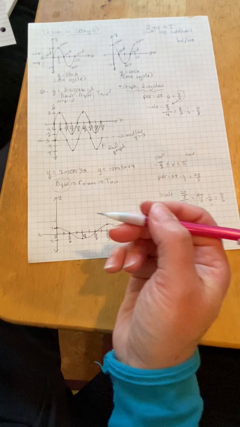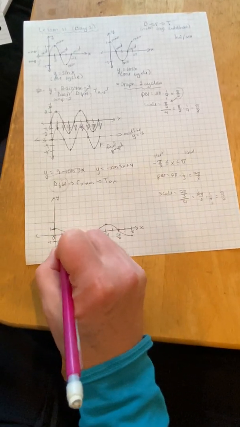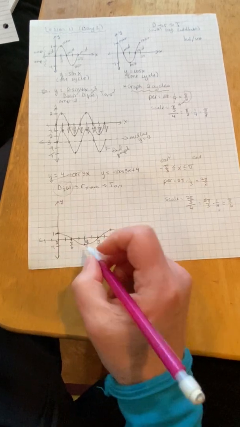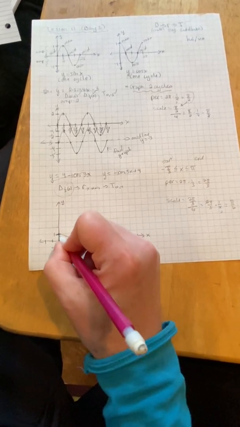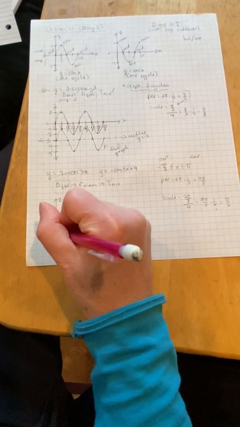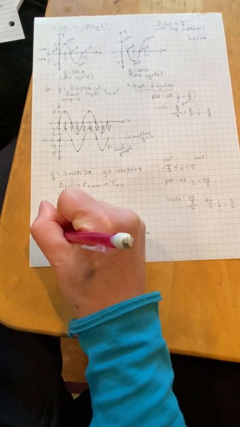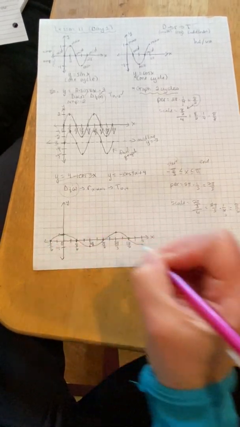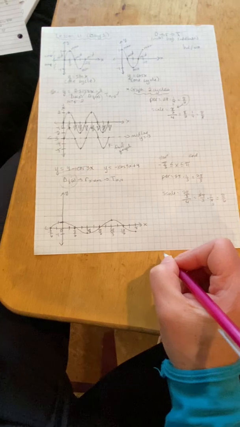Now I got to tackle negative pi over 3. So I got to extend the cycle that way. So 2 boxes to get from one critical point to the next. So what's going to happen when I go from this max to the left, I'm going to go down to that midline, and that's going to be at negative pi over 6. And then how about the next one?